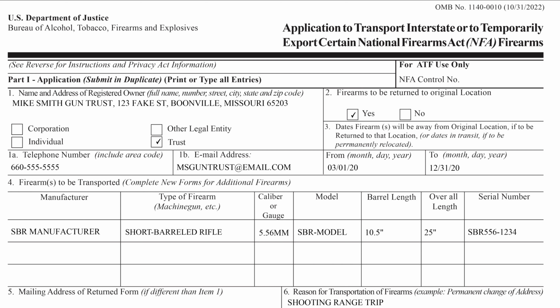Box 3. Dates firearms will be away from original location, if to be returned to that location, or dates in transit if to be permanently relocated. The from date is the date that you're requesting to transport your NFA firearm on. The to date is the date that the NFA firearm will be returned to the address in Box 7. If you're permanently moving the NFA firearm, the from date and the to date should be the dates that the NFA firearm will be in transit.